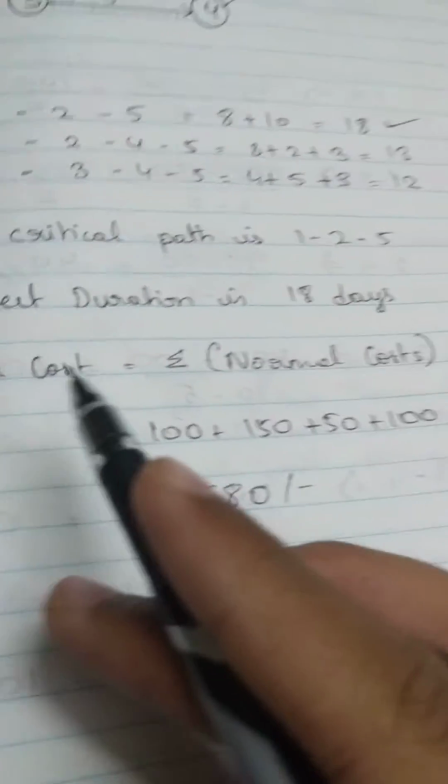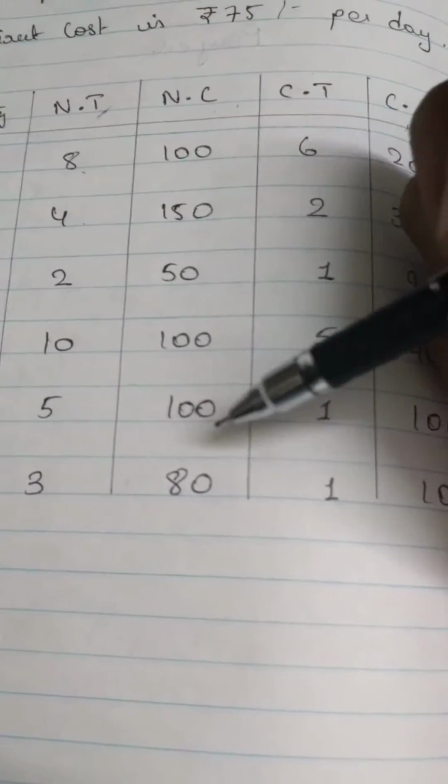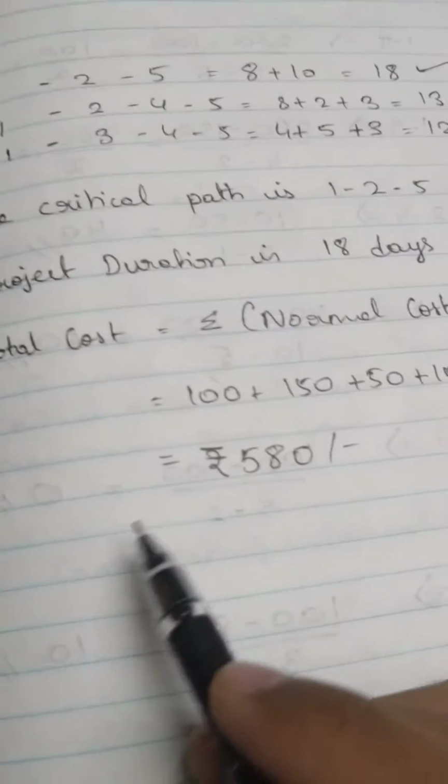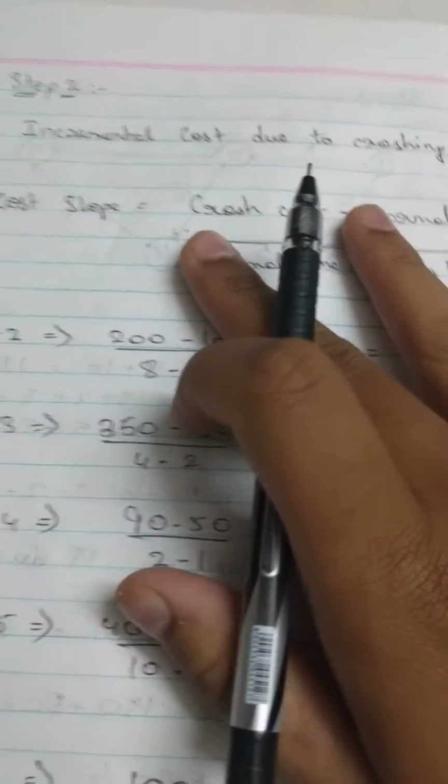The total cost is nothing but the summation of all the normal costs that have been given to us in this table. So right here you have all the normal costs, right? 100 rupees, 150 rupees, 50 rupees, 100, 180 rupees. We are simply going to add them all together, and that is going to be our total cost. And this is the end of our step 1. Now we'll move on to step 2.